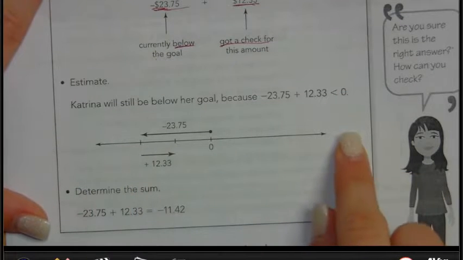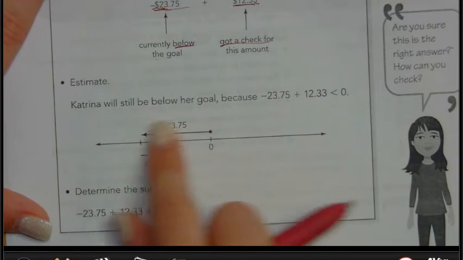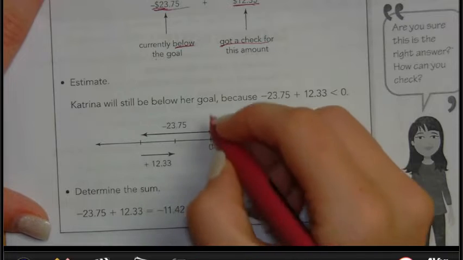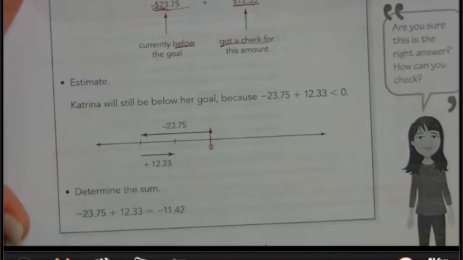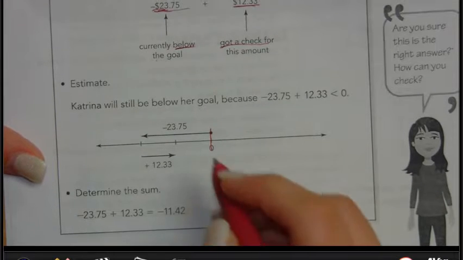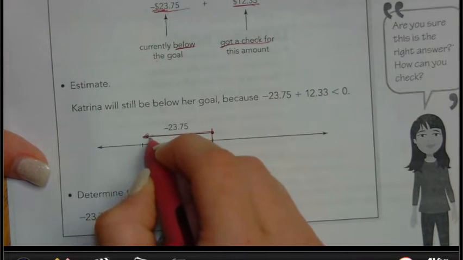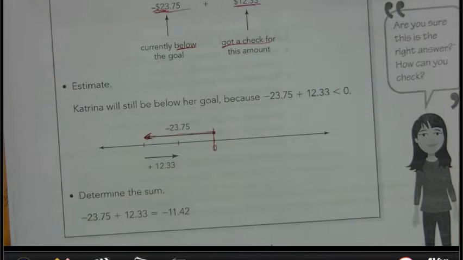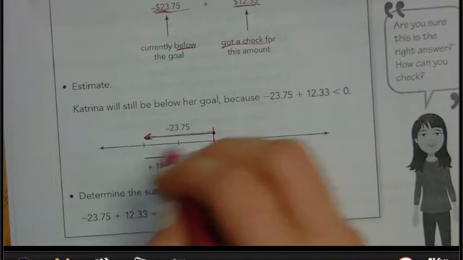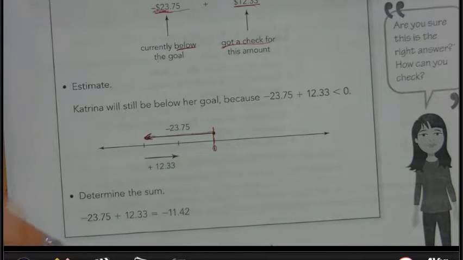And we can use a number line to help determine this. We're going to pretend our goal is right here at zero. I am told from the problem that Katrina is 23.75 below her goal. So if my goal is at zero, I need to go into the negatives 23.75.